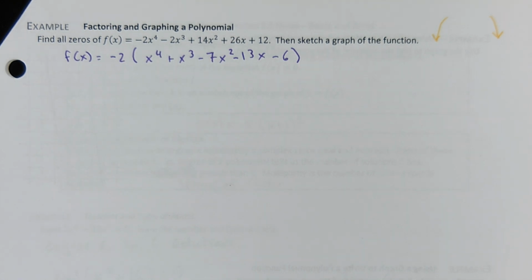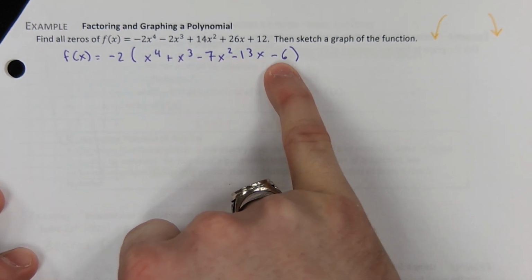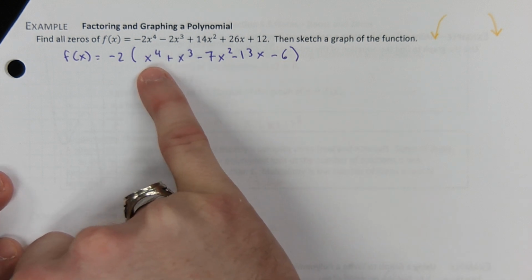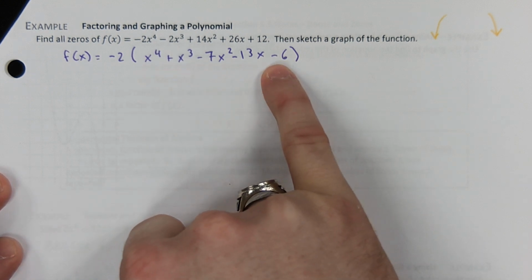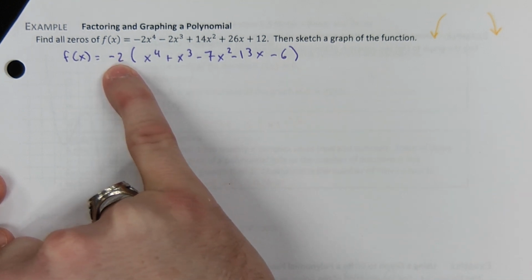There it is. So you have 5 terms, so clearly factoring by grouping is not going to be an option. And we've already removed all of our GCFs that we can. What we have left here is a 4th degree polynomial that ends with a -6. We do our P over Q, our rational root theorem, using this polynomial. The -2 will not affect our solutions.